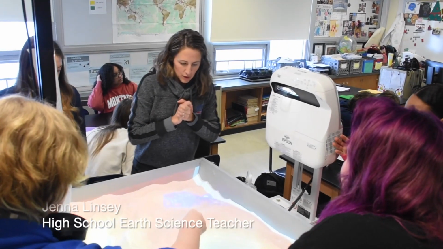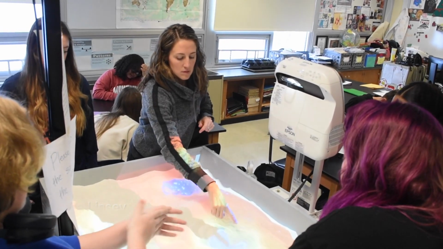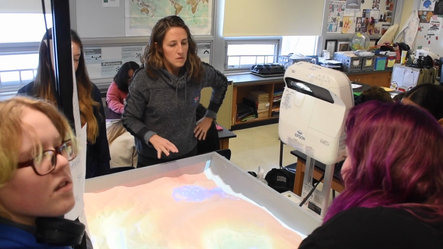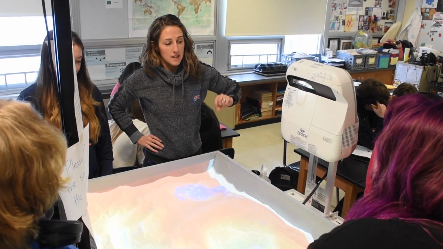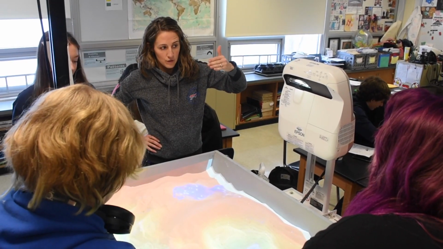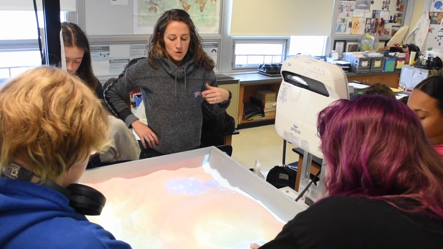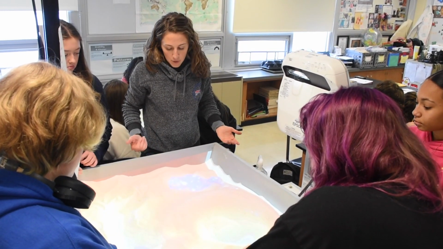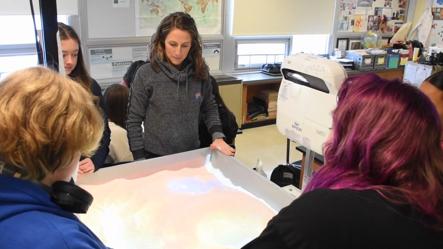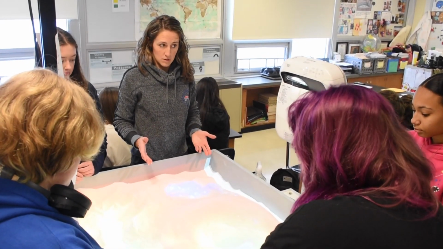What did we learn that these lines mean, these black lines? Something. They connect equal values. Beautiful. They connect equal values, so everywhere along these lines is the same value. Now, are there numbers on here? No. Okay. So these values we're using for the purpose of elevation.